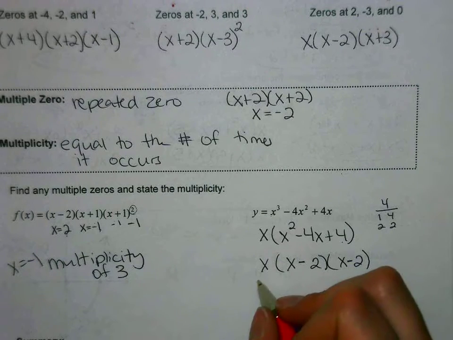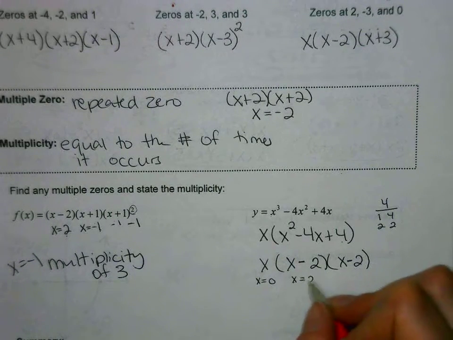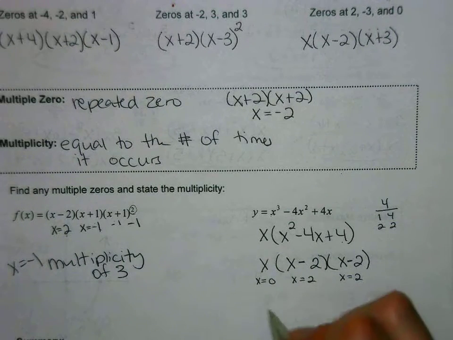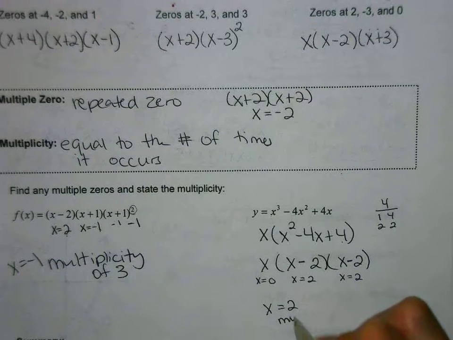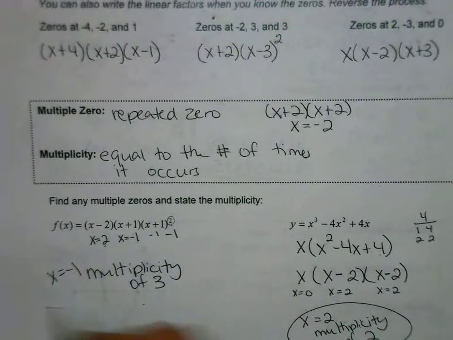So that means here we have x equals 0, x equals positive 2, and x equals positive 2. So when x equals 2, it's a multiplicity of 2, meaning it shows up 2 times.